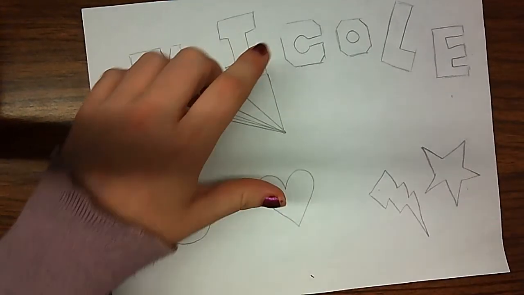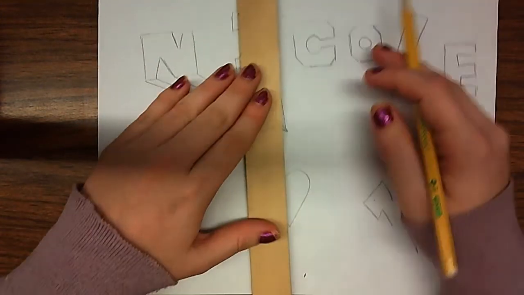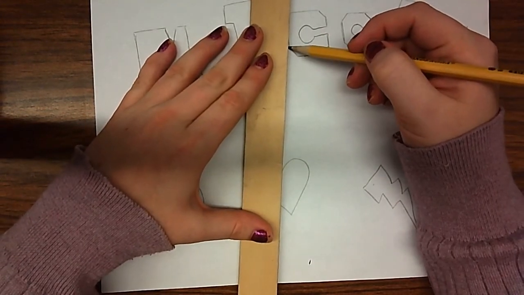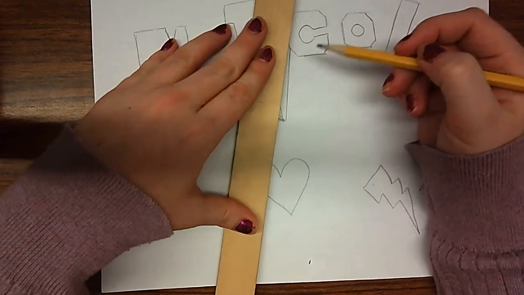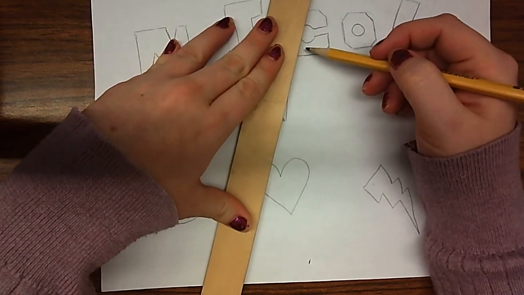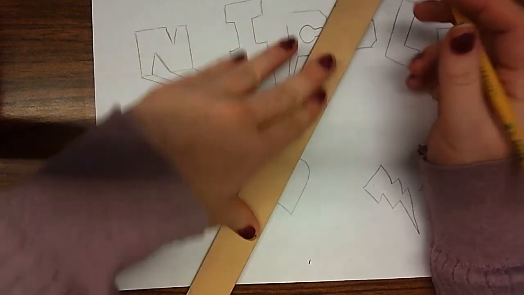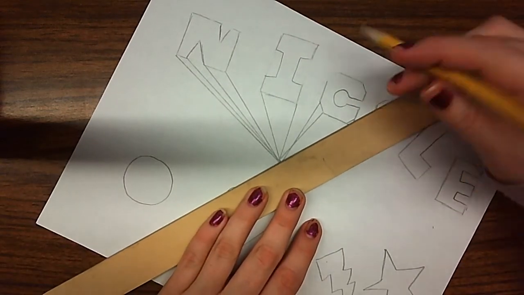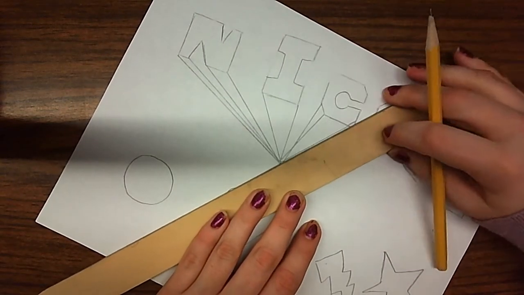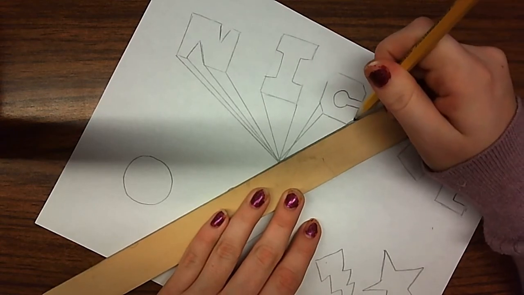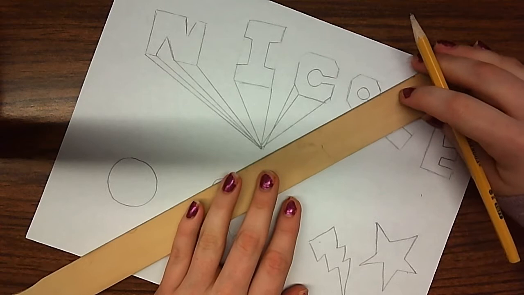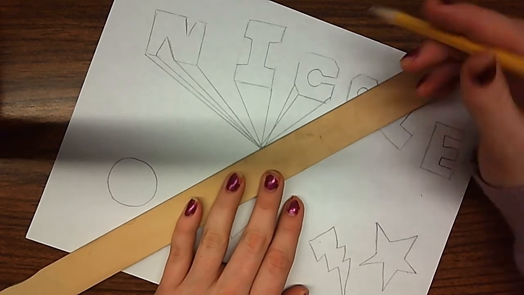So for my C, each corner or each edge point, so there's quite a few over here for the C. Oops, that wasn't perfect. That's okay. So this part might take you a little while. Alright, that one goes through my letter, so I'm not going to do that one. Okay, my O.